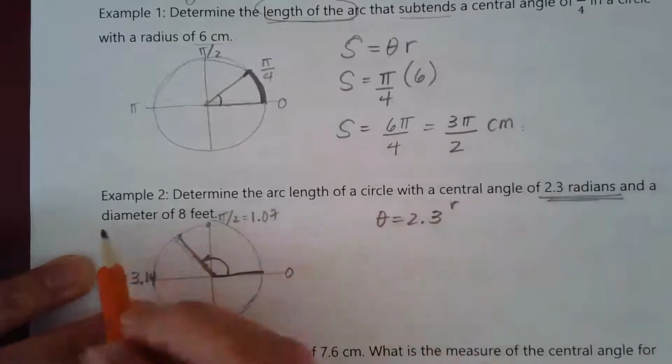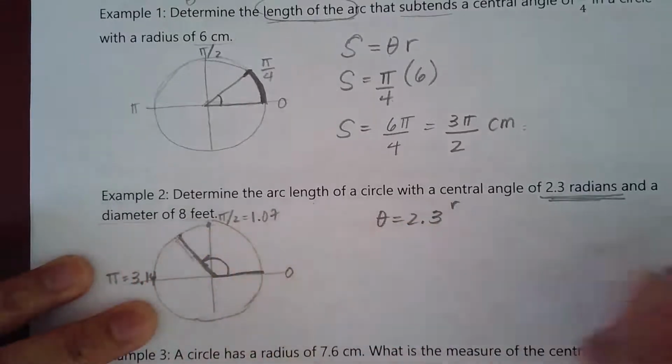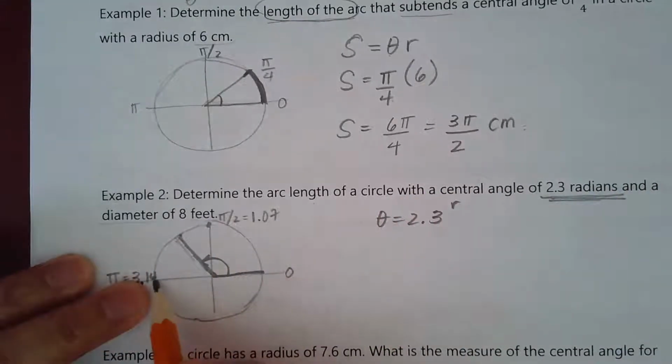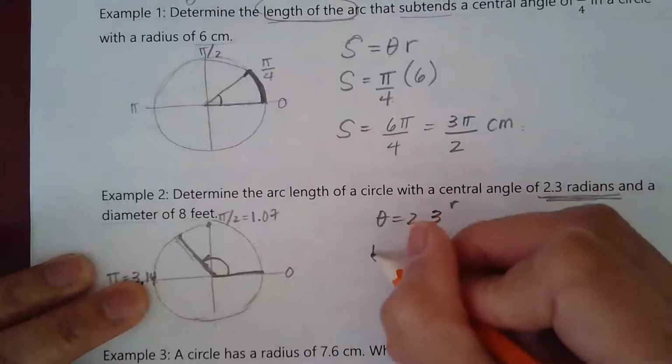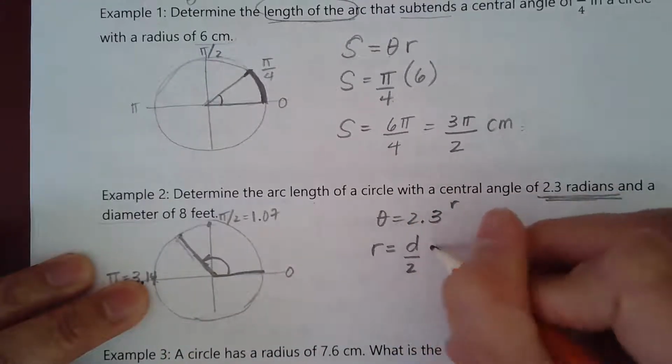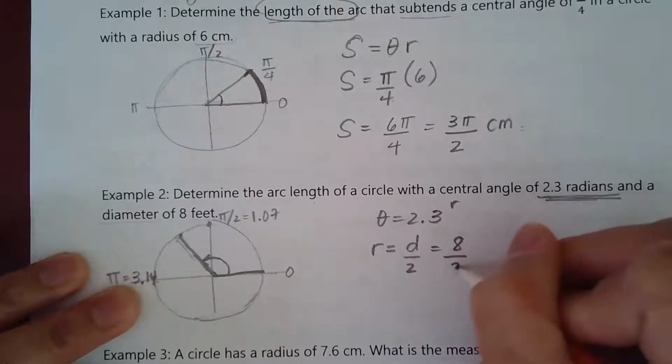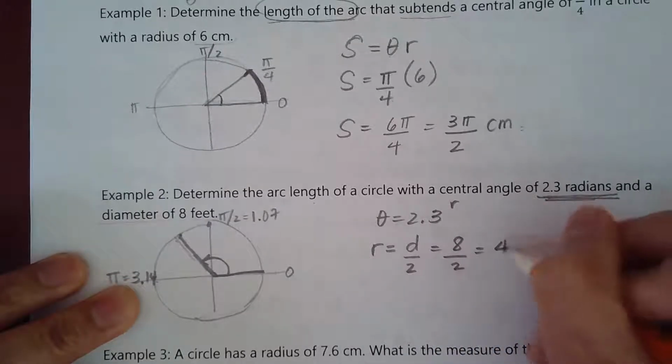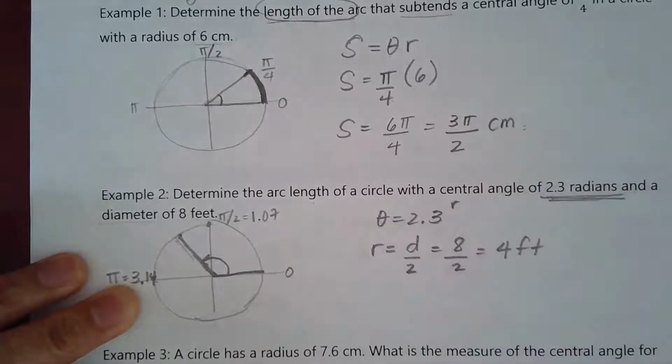2.3 radians and a diameter of 8 feet. Now, diameter is from one end to the other. So that means we have to figure out the radius. Radius is diameter divided by 2. So it's 8 divided by 2, which is 4 feet.